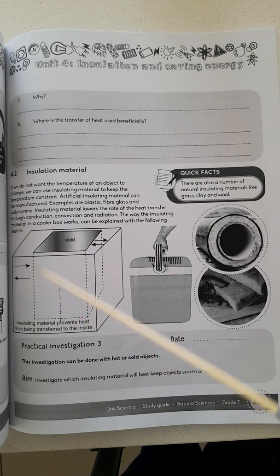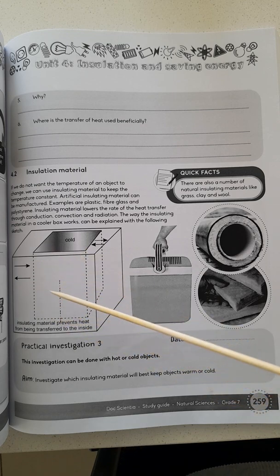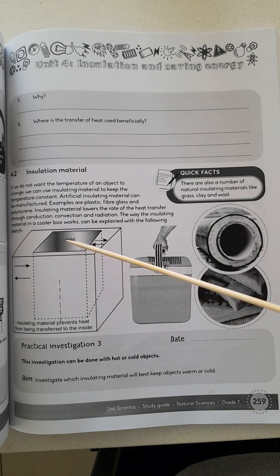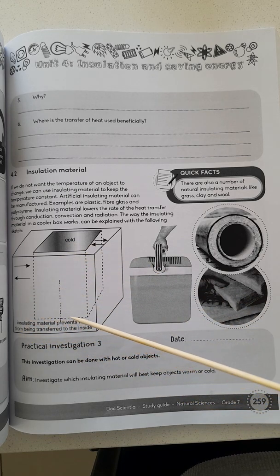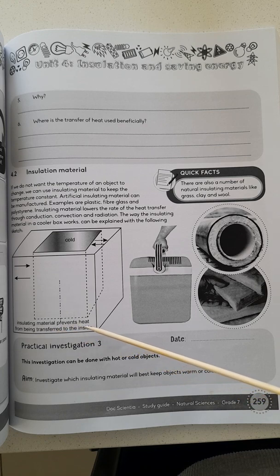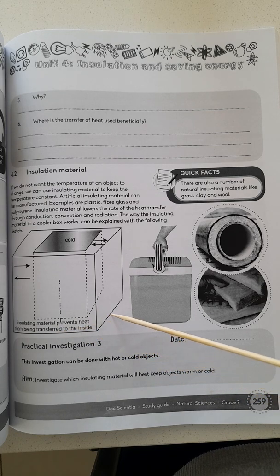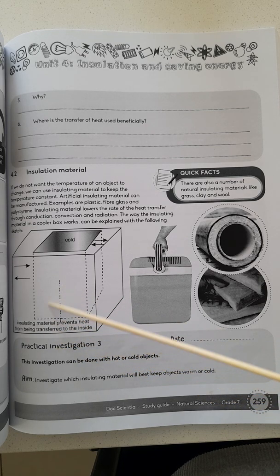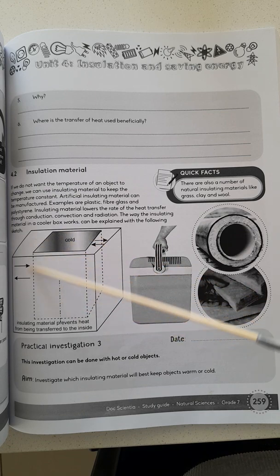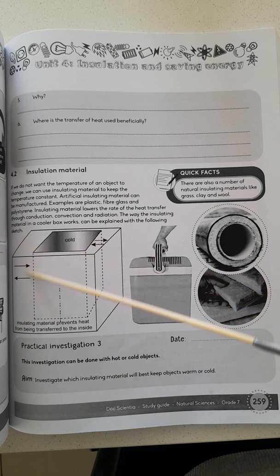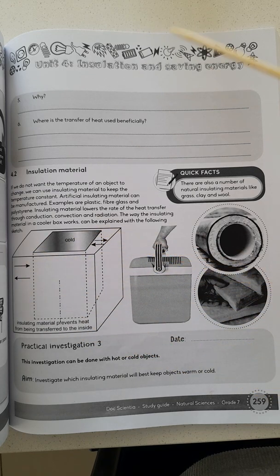It can also be to keep the object cool, like in a cooler box. So here, we have the cold object. An insulating material prevents the heat from being transferred to the inside. So we don't want the heat to go to the cooler box. We want to keep it cold. So we put the insulating material around.